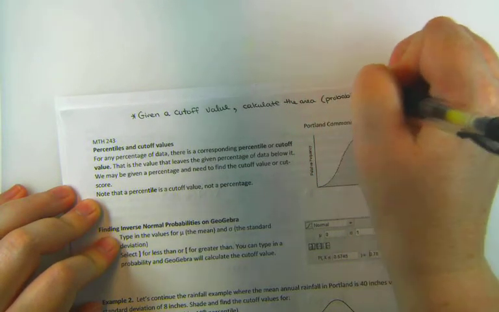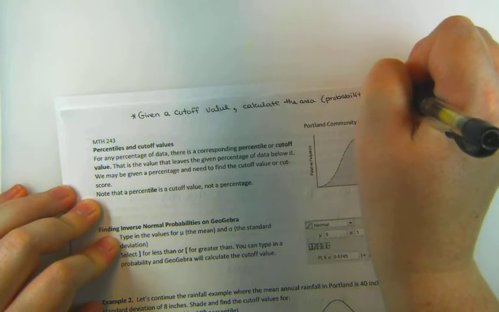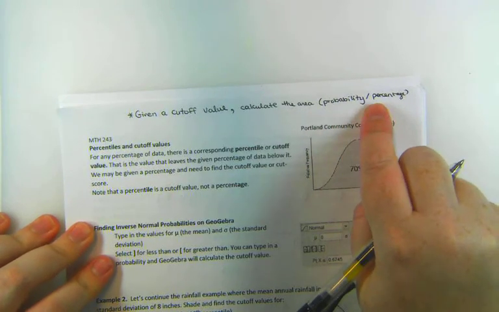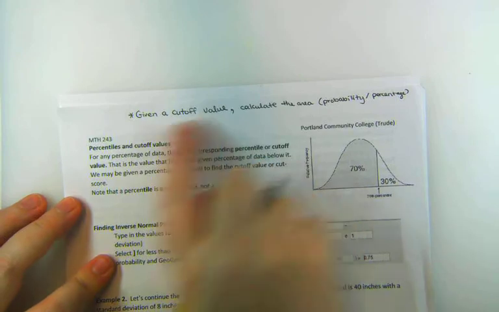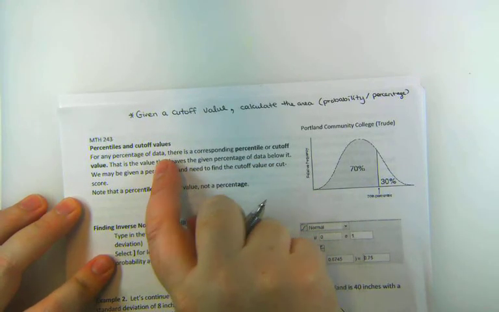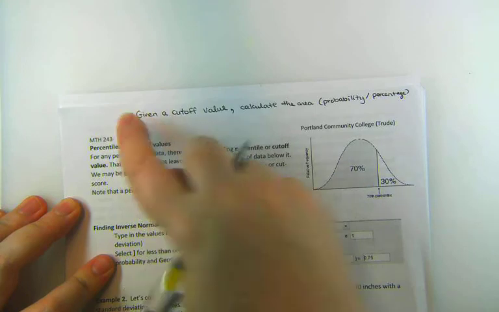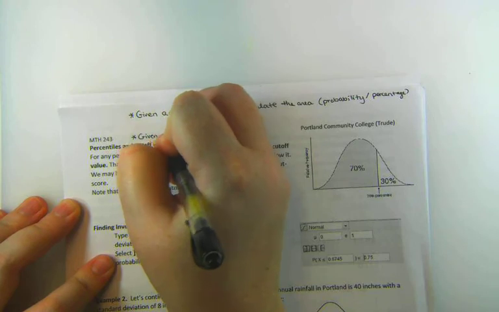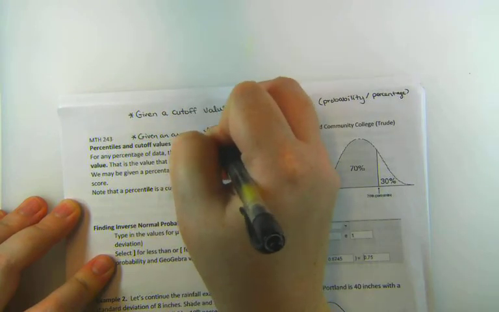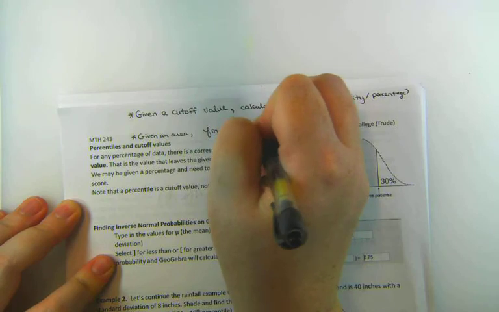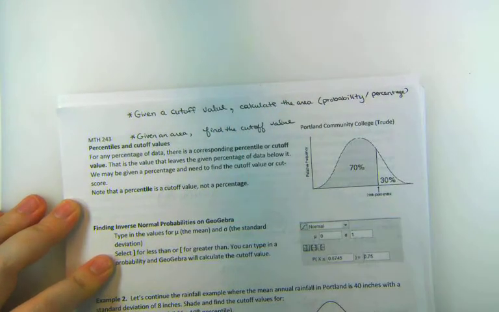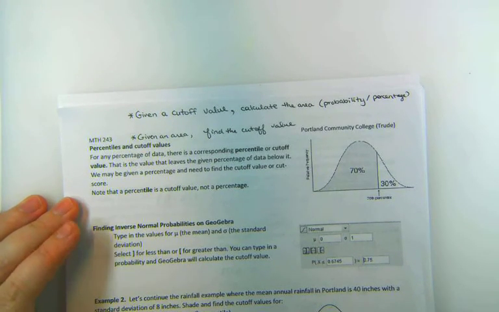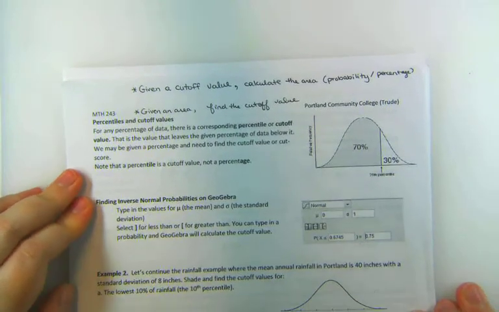So this is great for calculating those probabilities or percentages, but what we're going to do is kind of switch the order. What if we knew the area? What if we knew our probability or percentage and we wanted to find the cutoff value? And that's what we do right here. So this is what we did in the past. This is what we're going to do right now: given an area, we want to find the cutoff value. And in terms of GeoGebra, it's going to be in the same location. It's going to be very similar methods. We just plug in things a little differently.